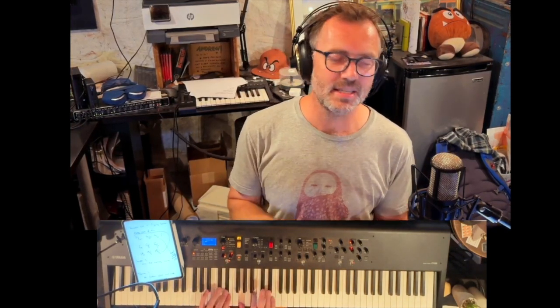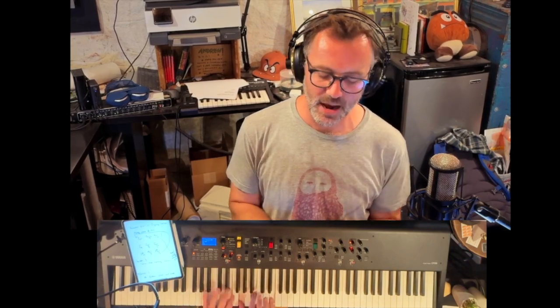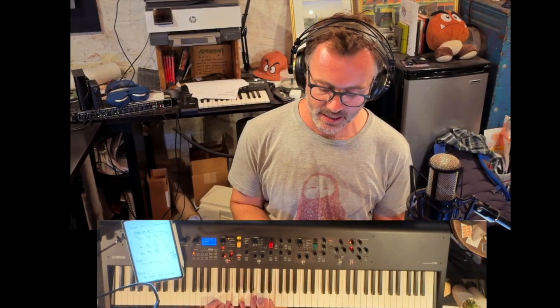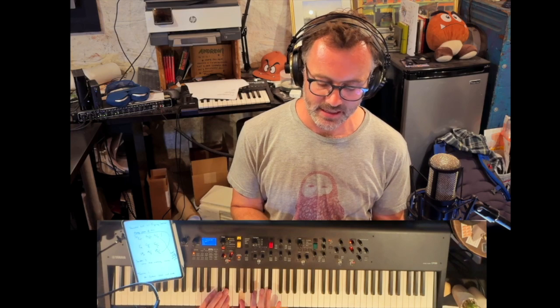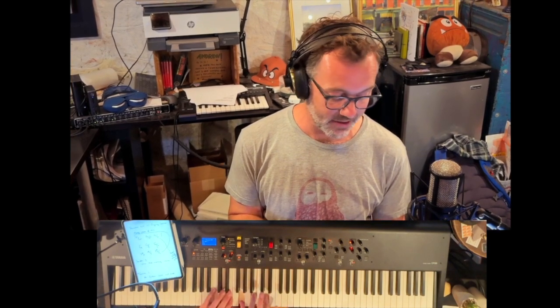And this part's very similar to other parts we've done. So we have an E minor chord, E, G, and B, and the E is going down to E flat and down to D and then back up. So the G and B stay in place.